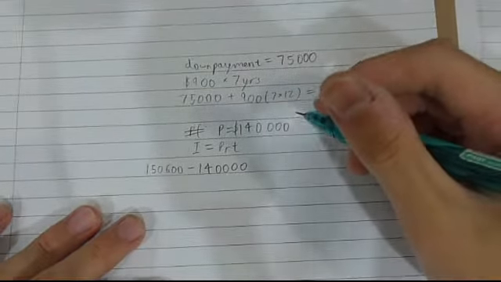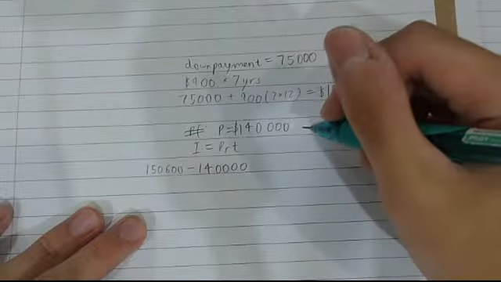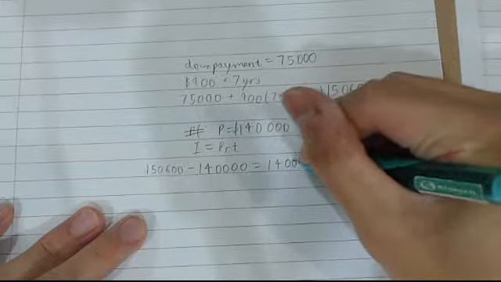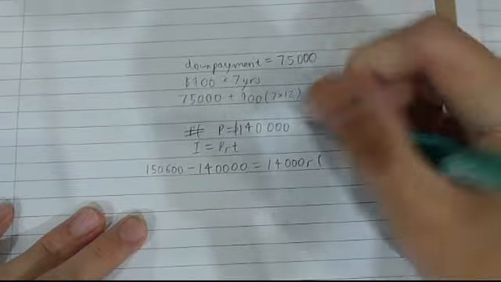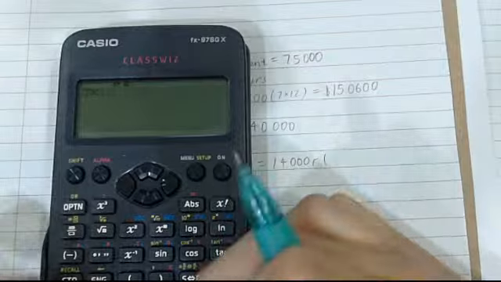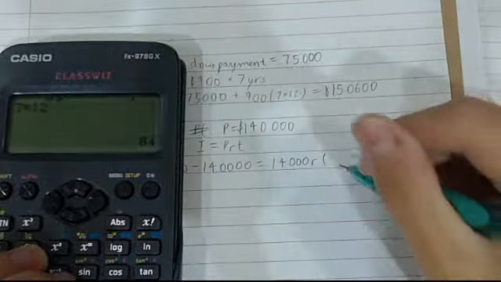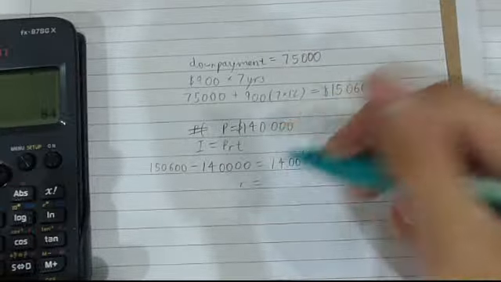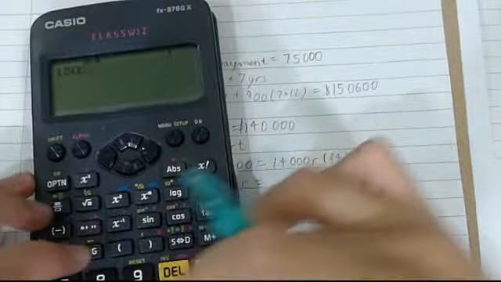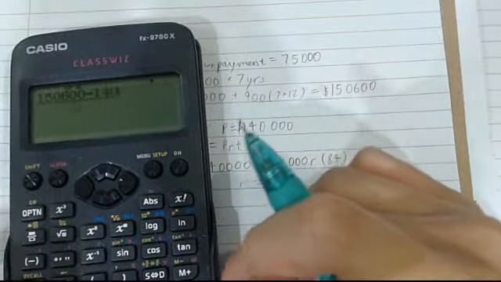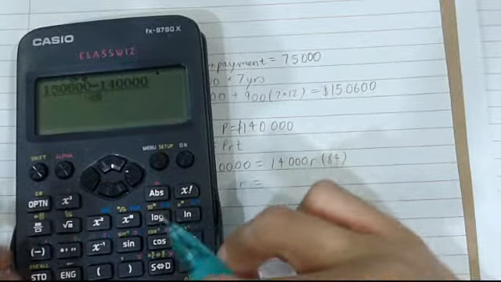So R percent is equal to 140,000 times R, and our T is 7 years monthly, so that's 7 times 12, which is 84. So you just do the math: 150,600 over 84 times.